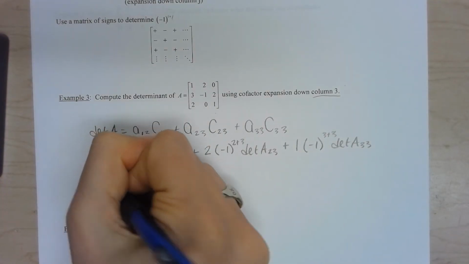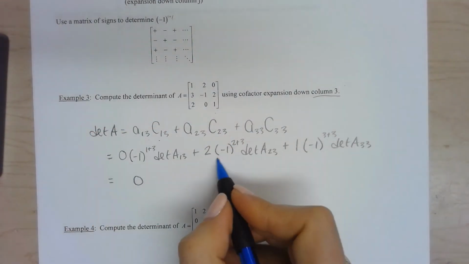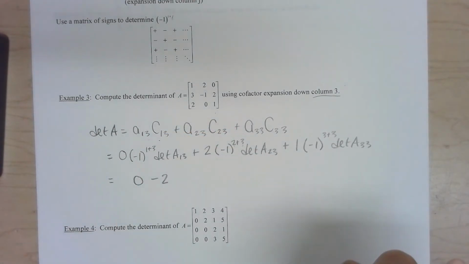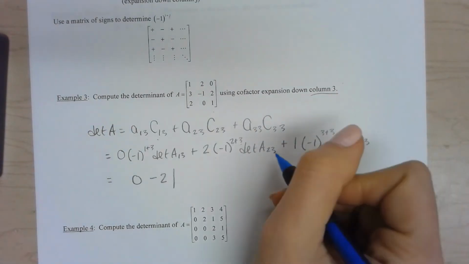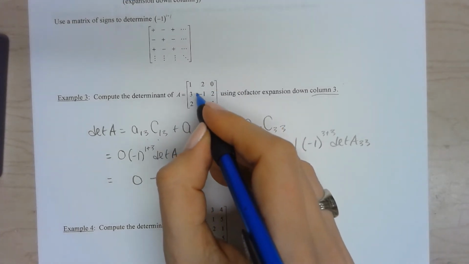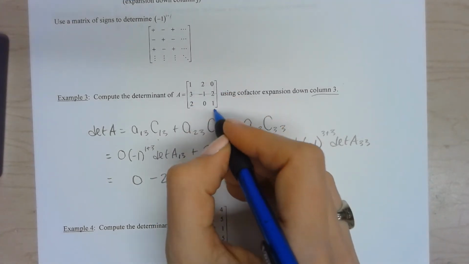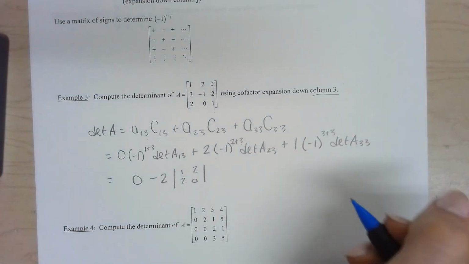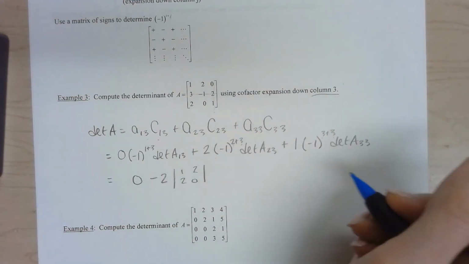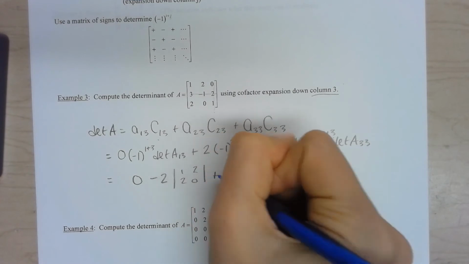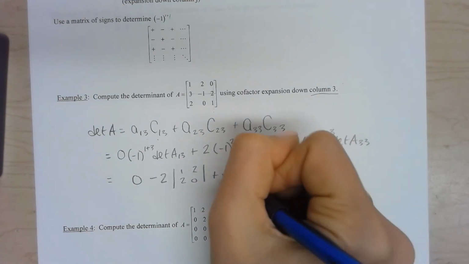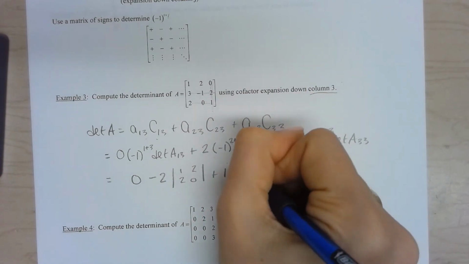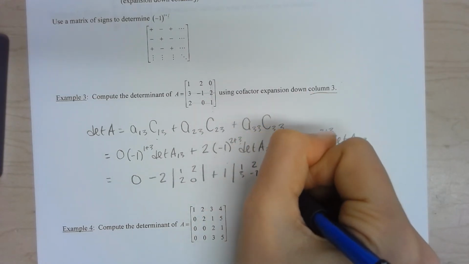Okay, so we already know the first term is 0. 2 plus 3 is 5, which means this is going to be negative, so -2. The determinant of A23, second row, third column, will be 1, 2, 2, 0. And then 3 plus 3 is 6, which makes that even, which makes this plus the 1 times the determinant of A33, so 1, 3, 2, -1.